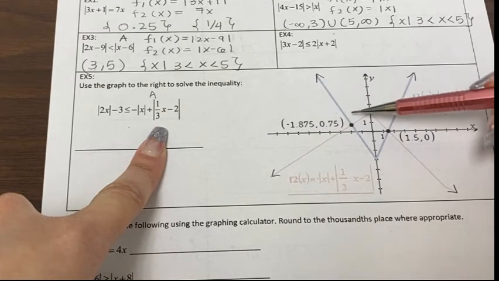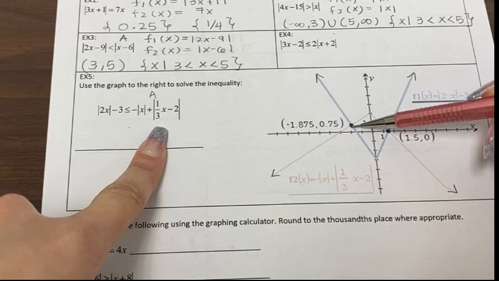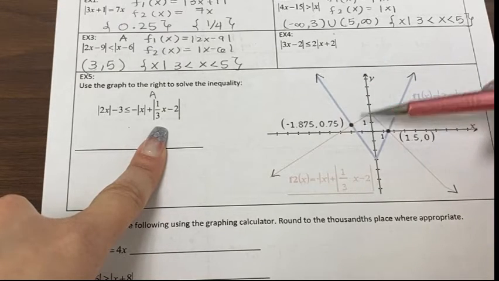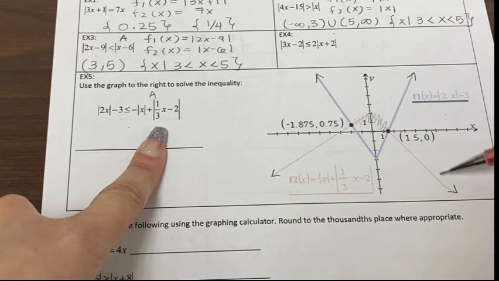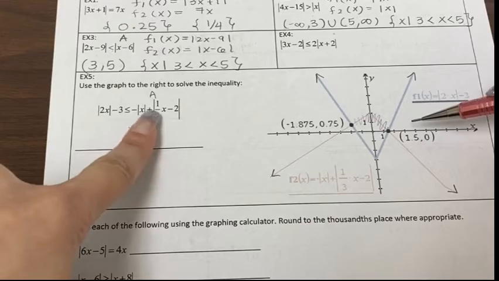Here blue is above from negative infinity to the point negative 1.875. So what's the part that we care about? We care about this part that you see here. This one we don't, because blue is above. And what do you want? Red above.